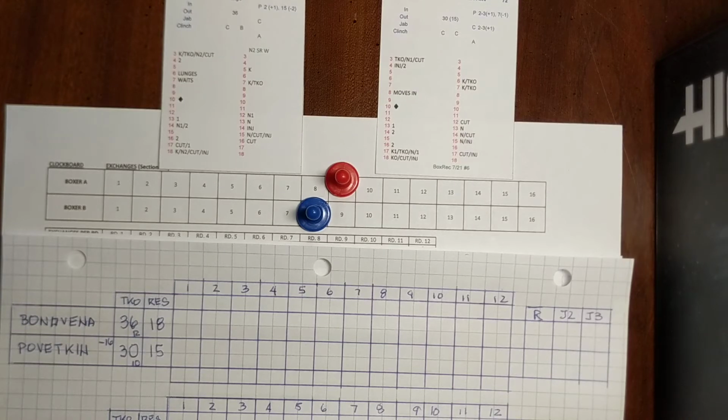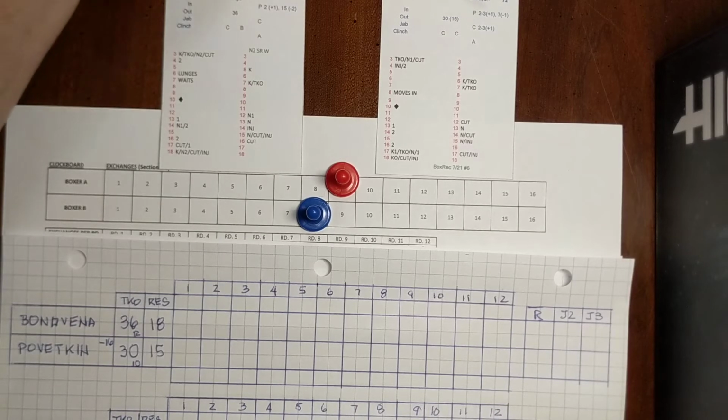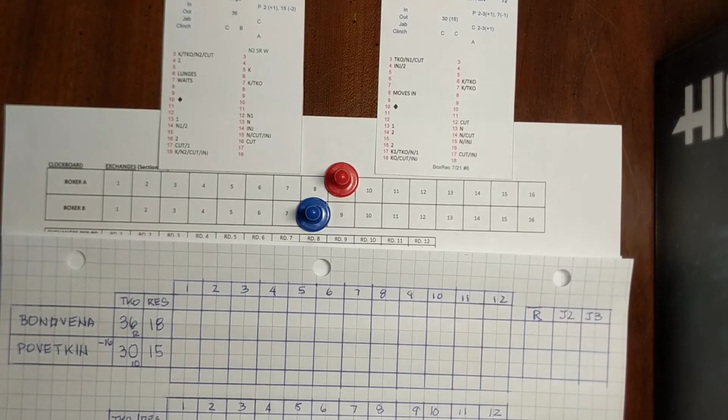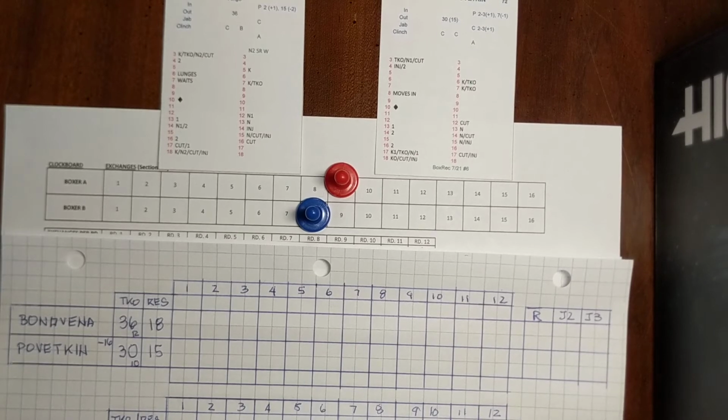which means he'll be able to soak more punishment longer than Povetkin. The one thing that Povetkin's really going to look for is in the second and third rounds. He has a control rating of +1 and a power rating of +1. If we get to the second round, I'll show how that works. That might be his opening to try and put some damage on Bonavena that will carry him through the rest of the fight. We'll see how that goes.